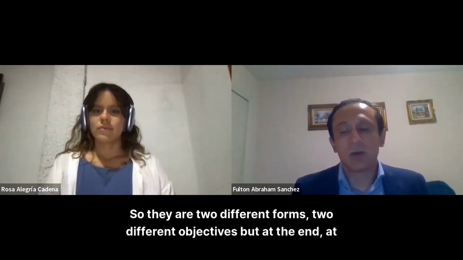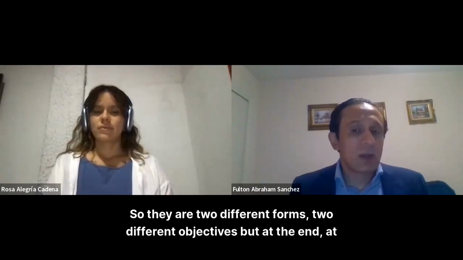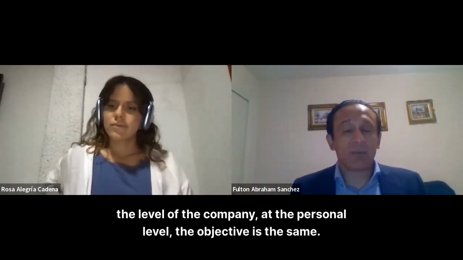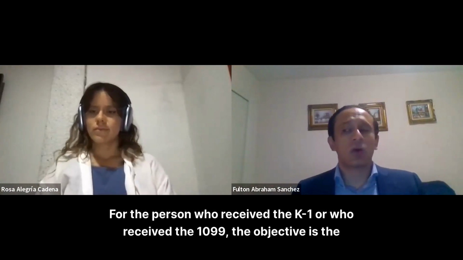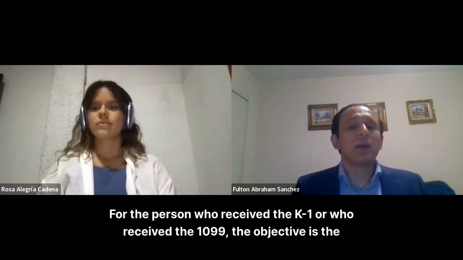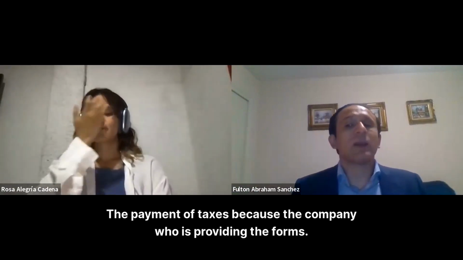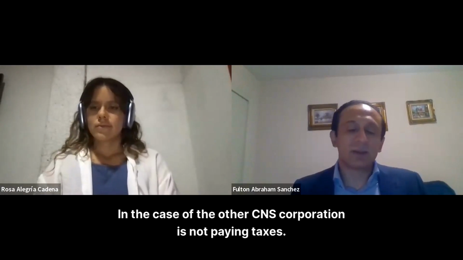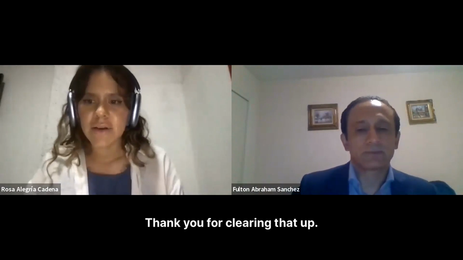But after that, yes. So they are two different forms, two different objectives, but at the end, at the level of the company, at the personal level, the objective is the same. For the person who received the K1 or who received the 1099, the objective is the same: the payment of taxes, because the company providing the forms, in the case of the LLC and S corporation, is not paying taxes. In the case of the 1099, the other person is taking a deduction for that. Thank you for clearing that up.